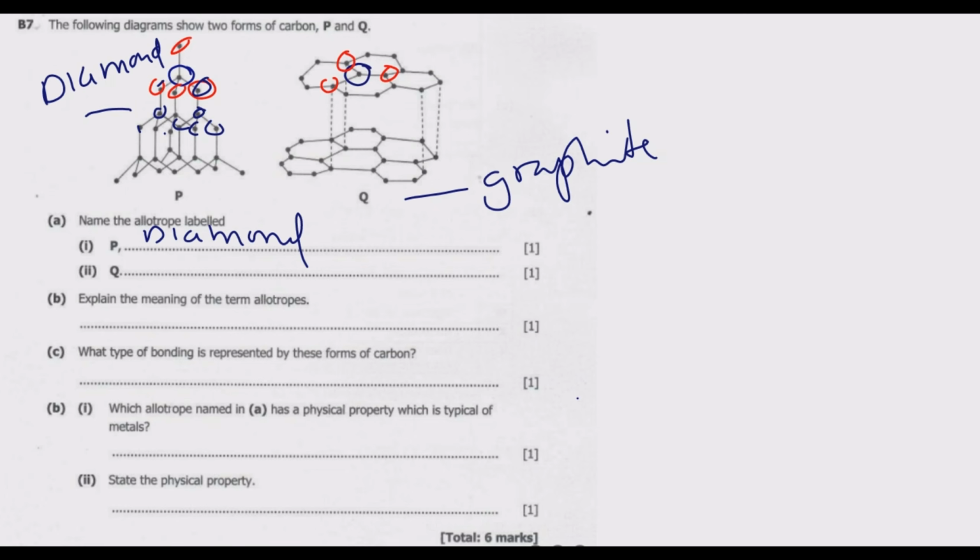Similarly, the other one will also form with 3. So the maximum is 3. Because of that, this will give rings of 6 atoms: 1, 2, 3, 4, 5, 6.